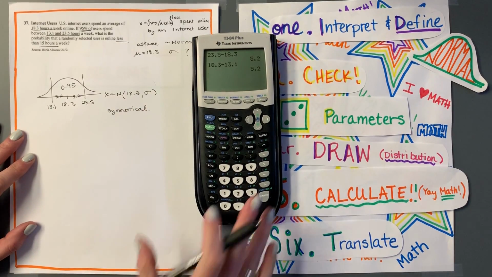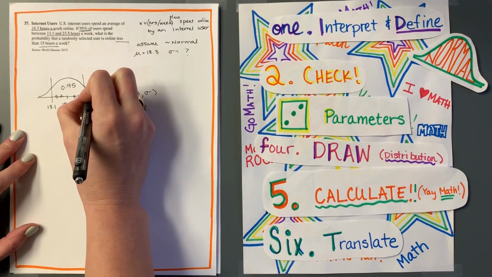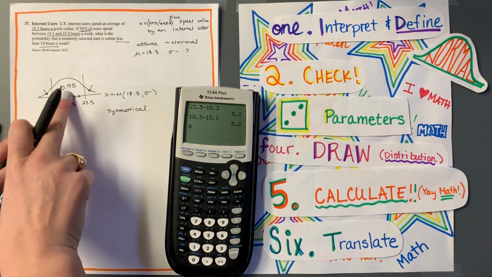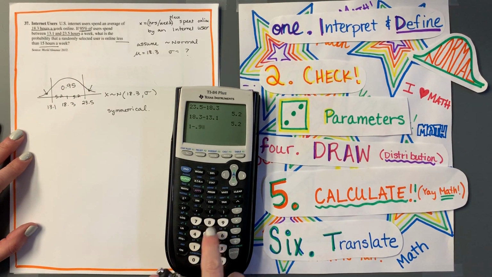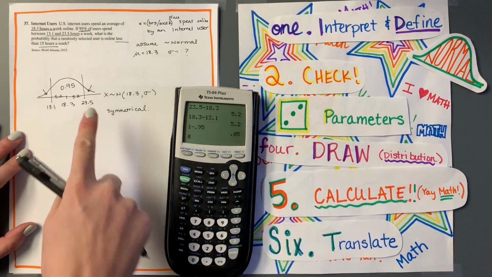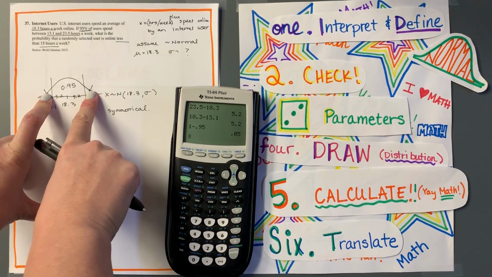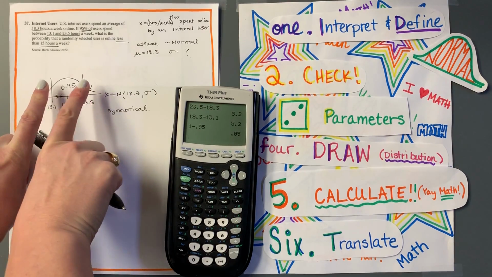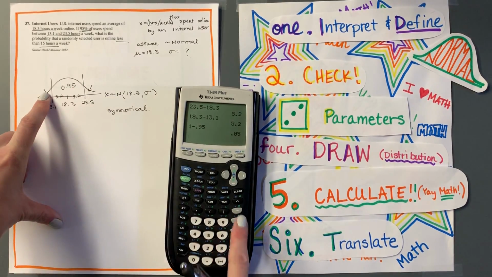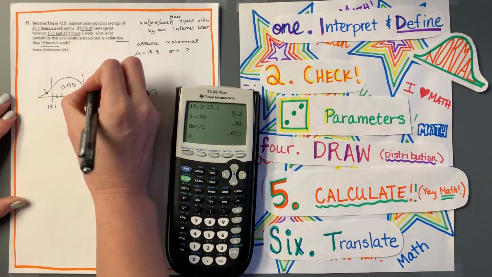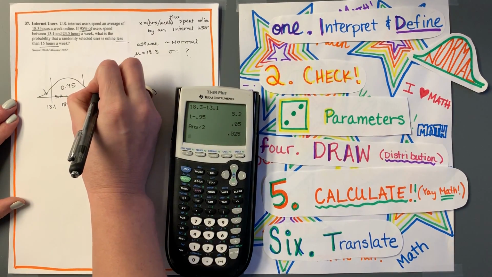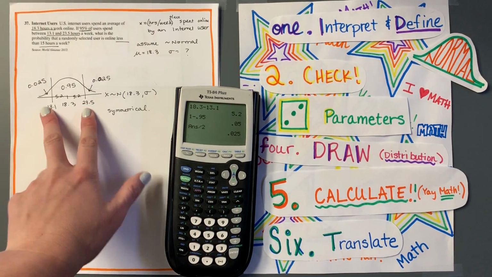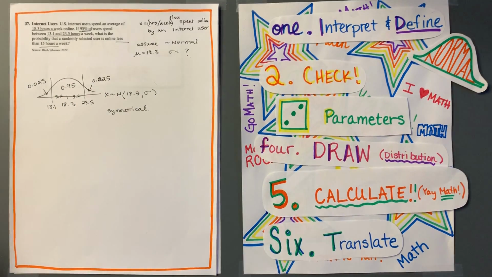Because my distribution is symmetrical, I know that these have the same area. So if what's inside here is 0.95, what's outside that has to be 0.05. So the total area outside is 0.05. Okay, so to figure out what's in each of these, if it's symmetrical, each of these has to have the same amount. So I'll divide that by 2. So each of these has 0.025. So each of these values has 0.025 outside of it.